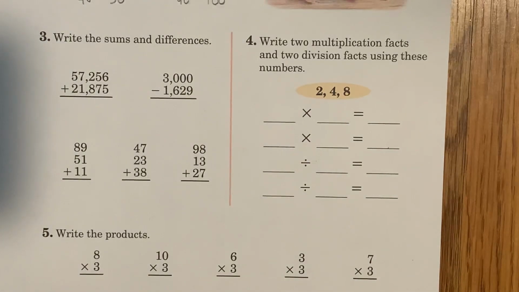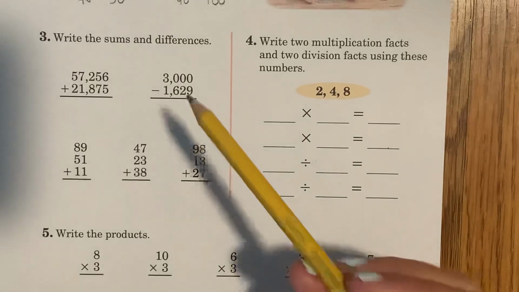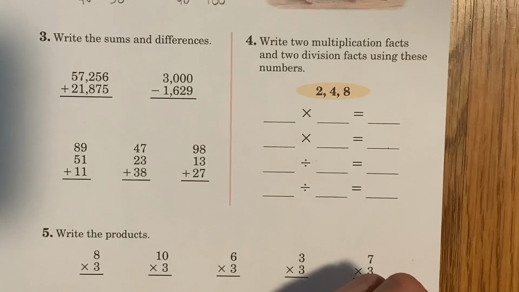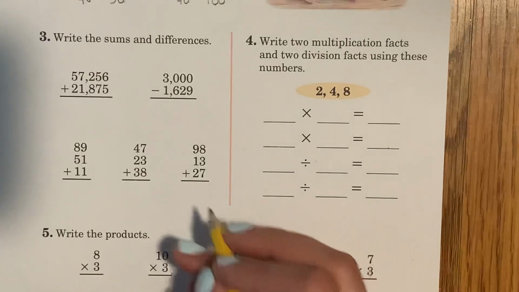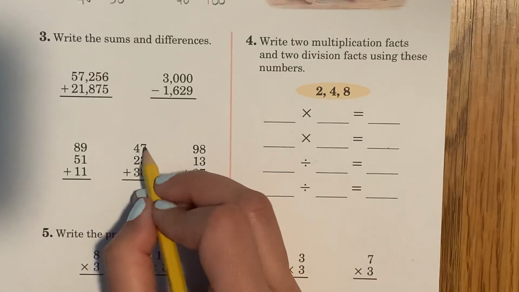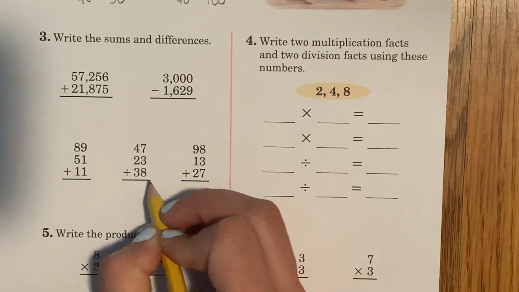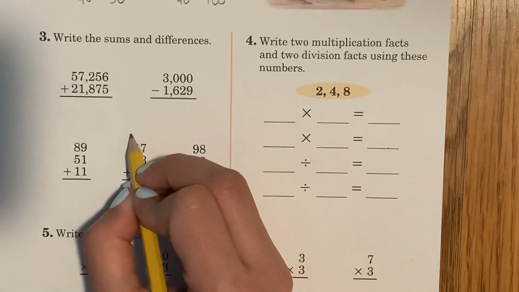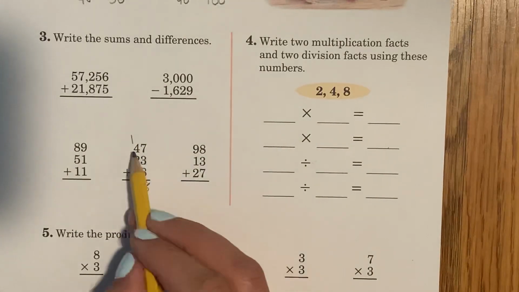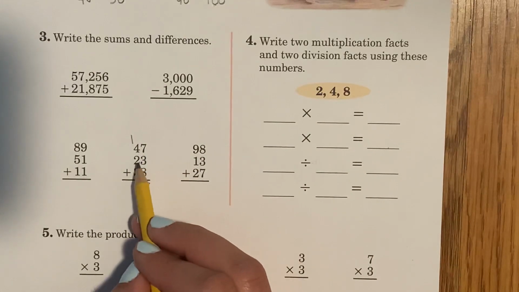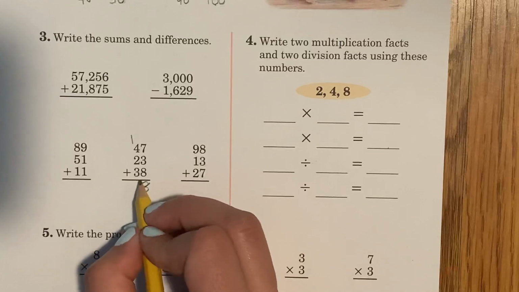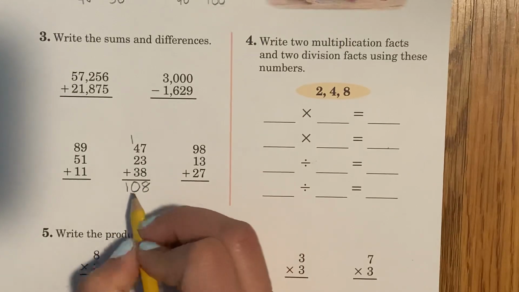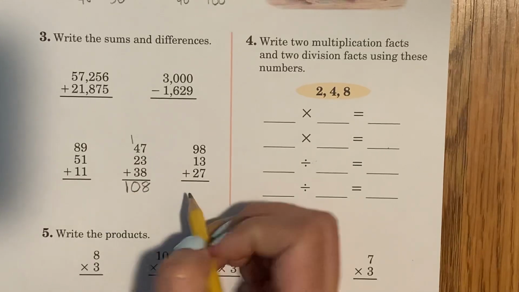Number 3, write the sums and differences. We are adding and we are subtracting. We are going to go ahead and do this middle one together. 7 plus 3 is 10, plus 8 is 18. Write down the 8 from the ones place, carry the 1 in the tens place. 4 plus 1 is 5, plus 2 is 7, plus 3 is 10. Now, even though there are 2 digits, we just have to write it all right there. So the answer is 108.